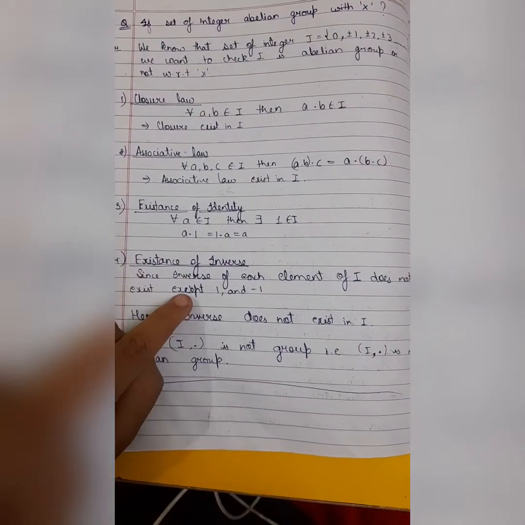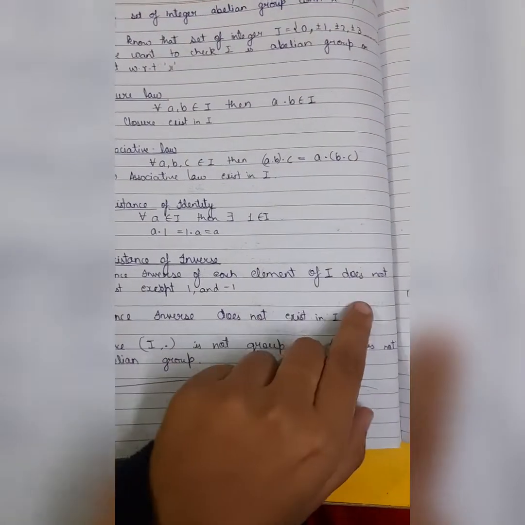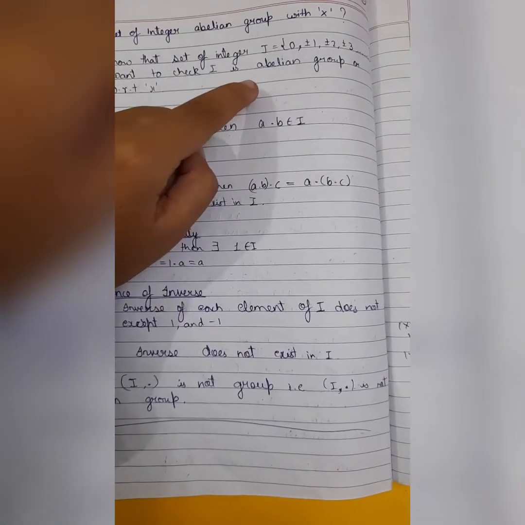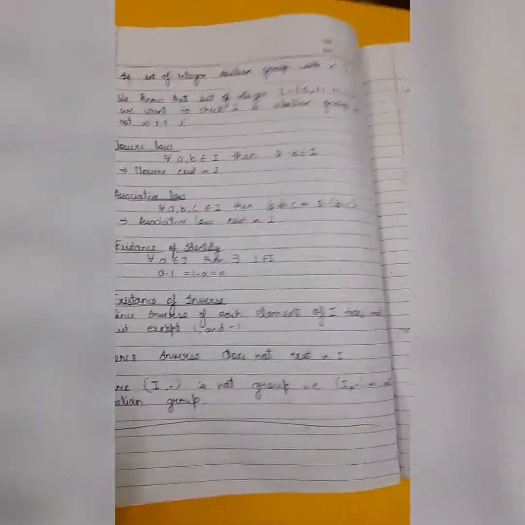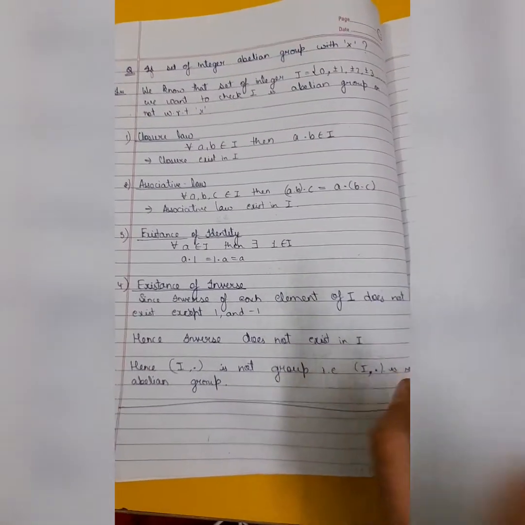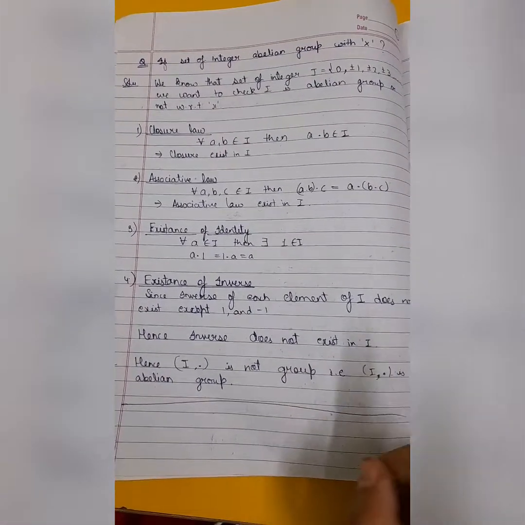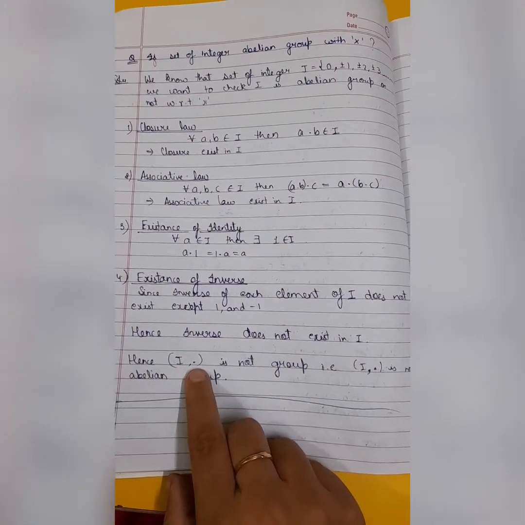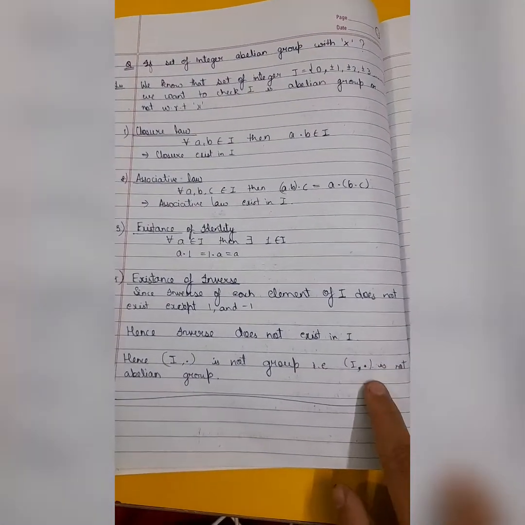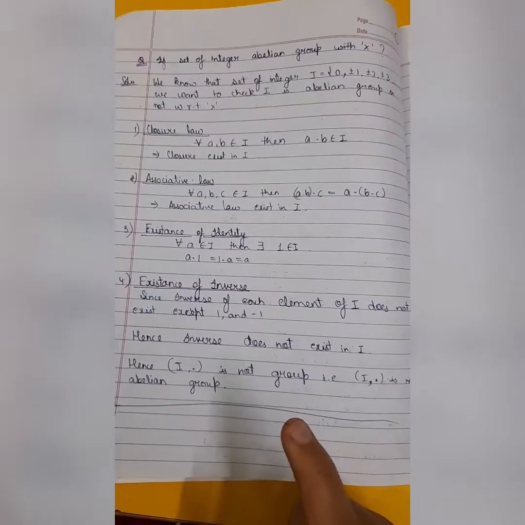Now existence of inverse. The inverse of each element of I does not exist except 1 and minus 1. For each and every element, the inverse does not exist. So hence inverse does not exist in I. And since one of the properties does not exist, I with operation multiplication is not a group, that is, I with operation multiplication is not an abelian group.